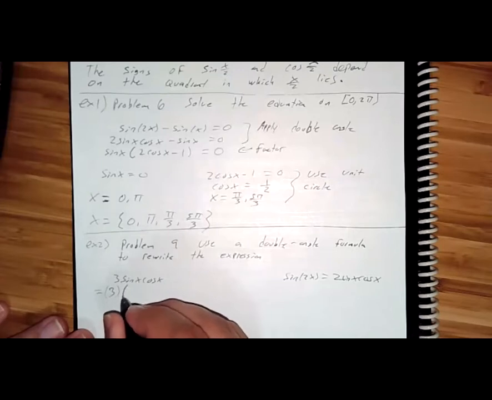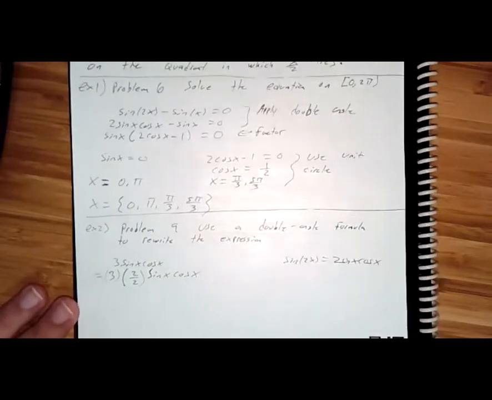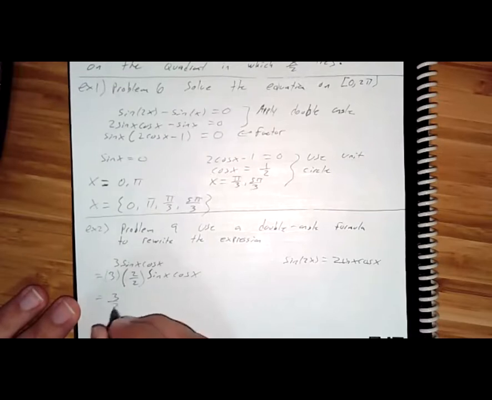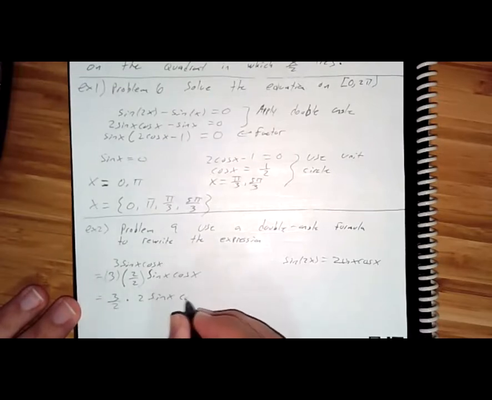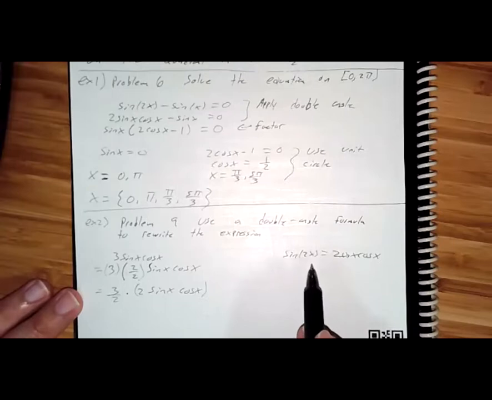You agree that 2 over 2 is the same as multiplying by a 1, right? And you agree that I can move that 2 over here. I'll leave this 2 with this guy. So now this, we can apply the sine 2x.